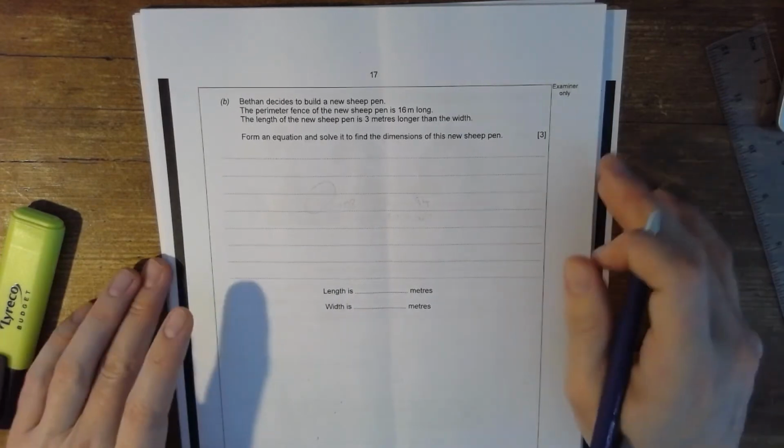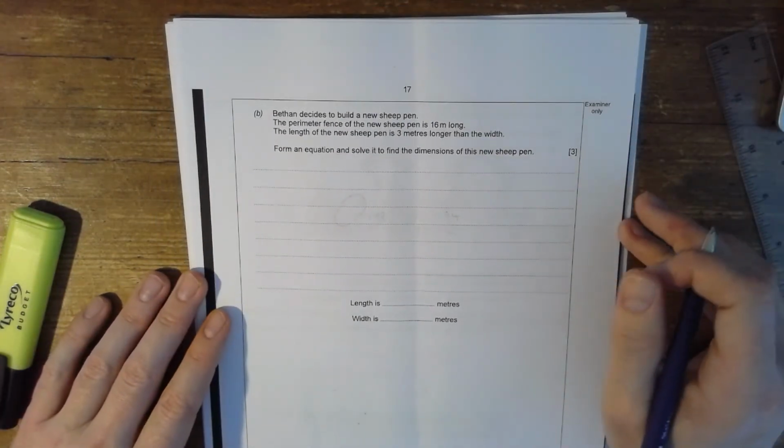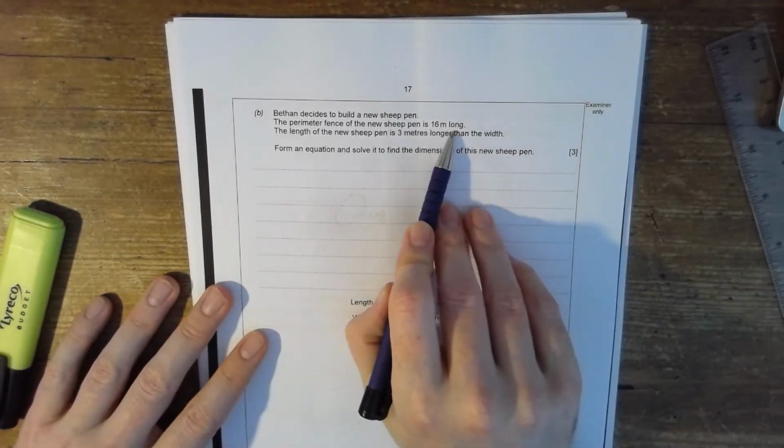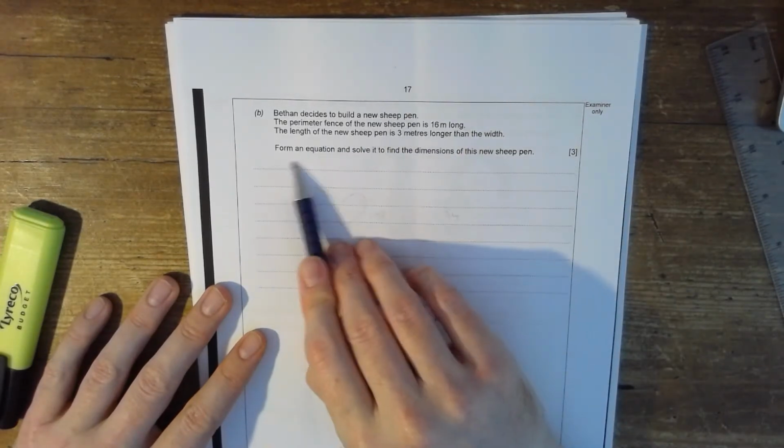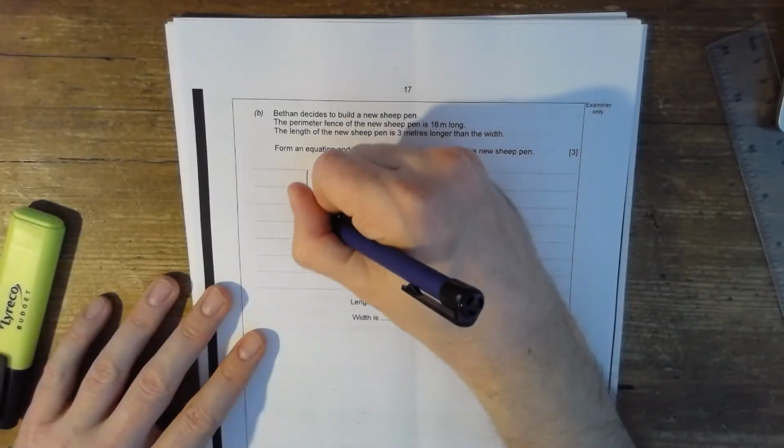Part B says, Bethan decides to build a new sheep pen. The perimeter fence of the sheep pen is 16 metres long. The length of the new sheep pen is 3 metres longer than the width. Form an equation and solve it. So very similar to what we just did.